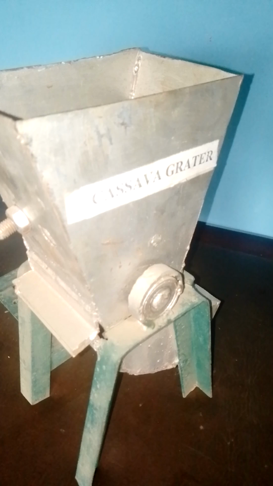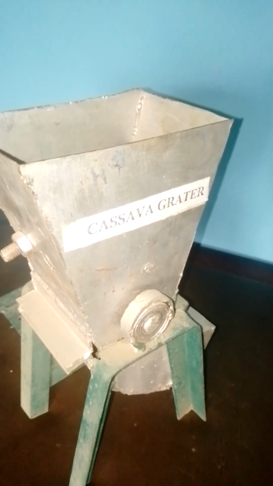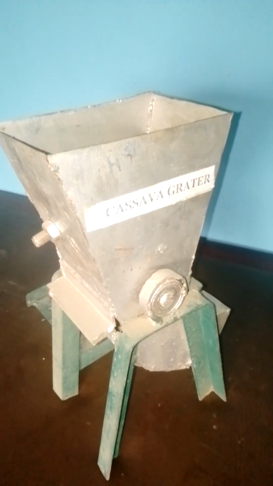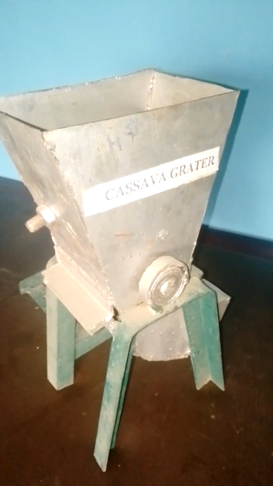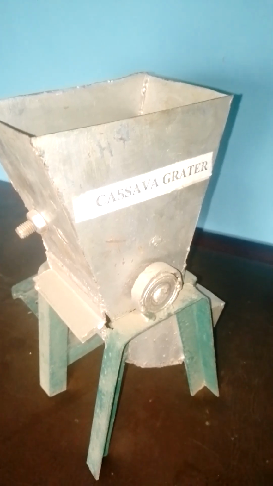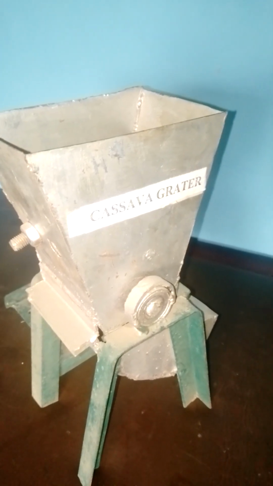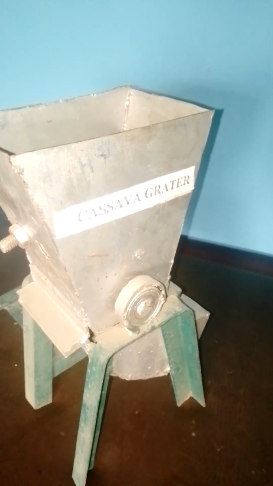Now let's look at the functional component parts of this cassava grater. At the same time, I will tell us a secret for any one of us intending to go into procurement of this type of machine, where problems come out when it comes to usage.